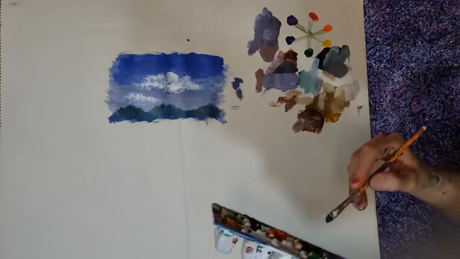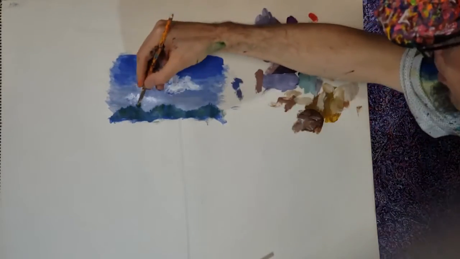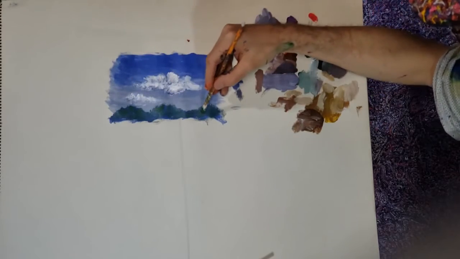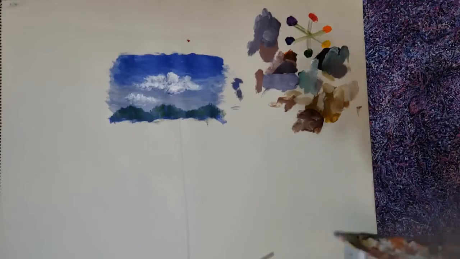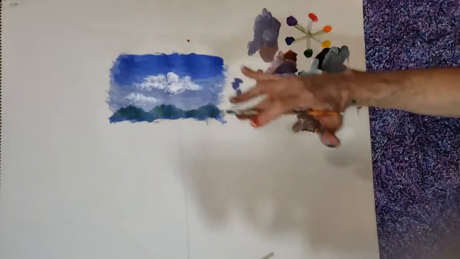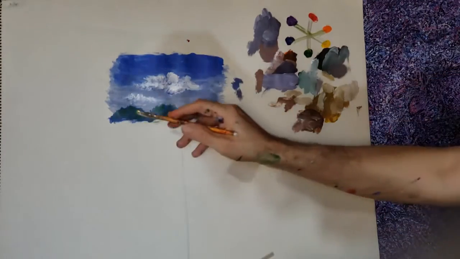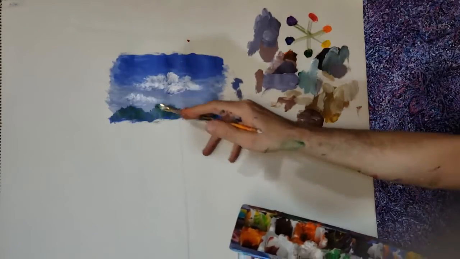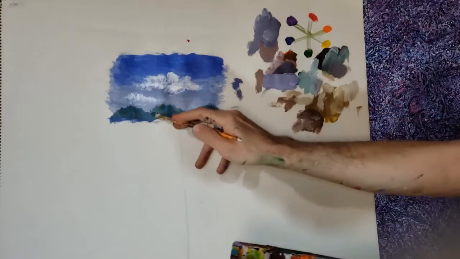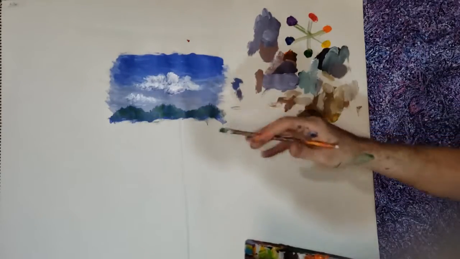But again, we're not just going straight to the bright green and adding it. We're mixing it, subduing it. It's the lightest thing on there, but we're not jumping straight to the real light stuff yet. And now we're going to make another little layer of hills per se. One more little layer of not quite so big, tall hills.